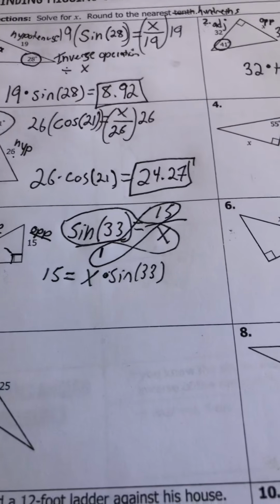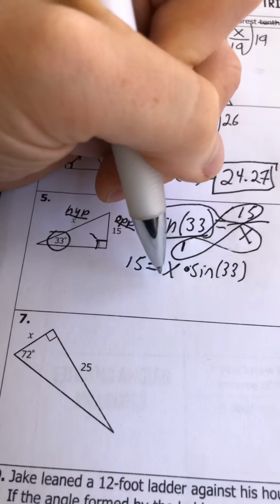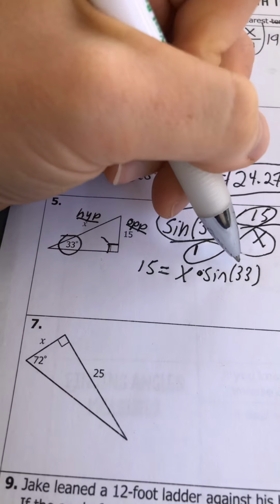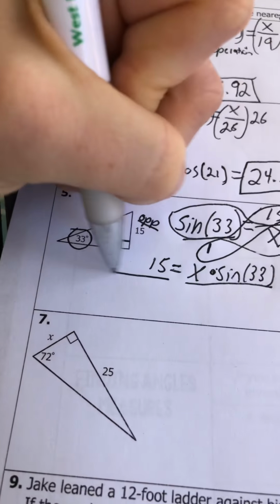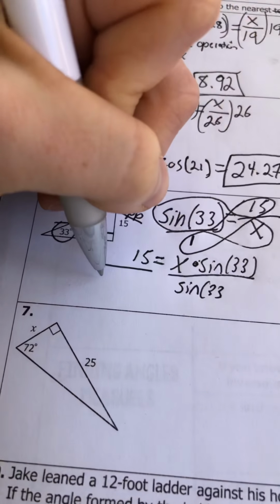Okay, we got one step. We want to get x by itself, so we have x being multiplied by sine of 33. We need to do the opposite of multiply, so we will divide everything by sine 33.